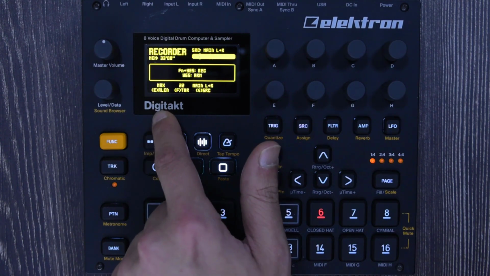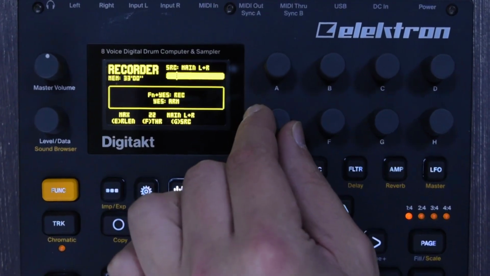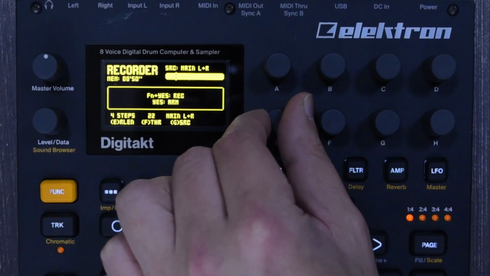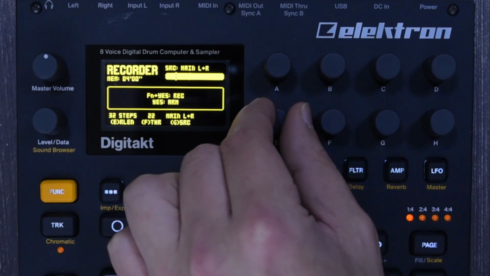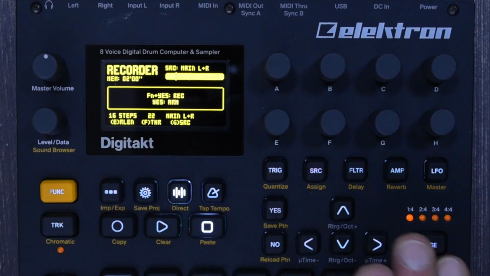And right here, we need to take care of the length, the R length, which is going to be the length. Notice it says max. So right here, if I go all the way down, it says 16 steps, 8 steps, 4 steps, 2 steps. So what we can do is decide the length of this. If I say 16 steps, it's going to record only 16 steps.